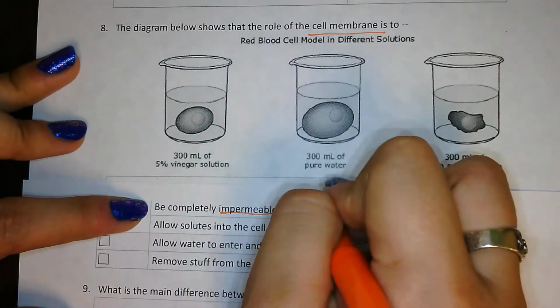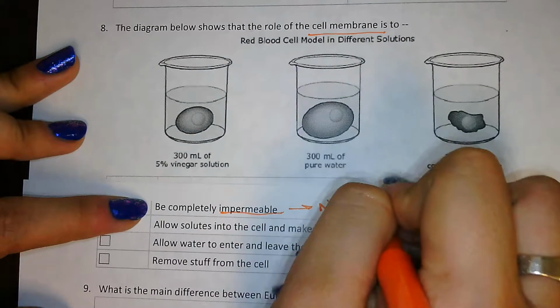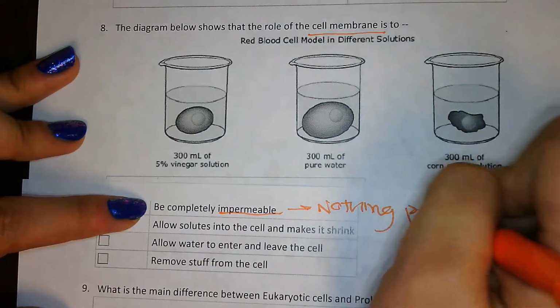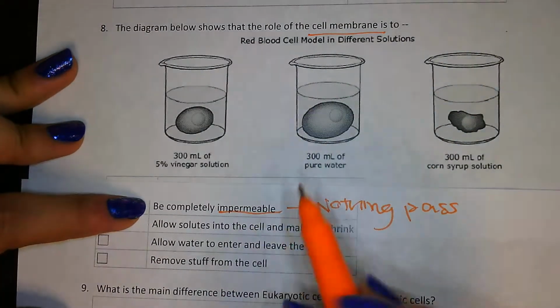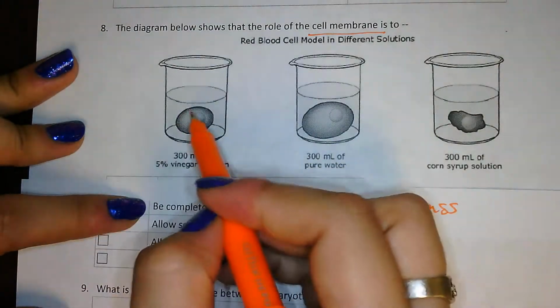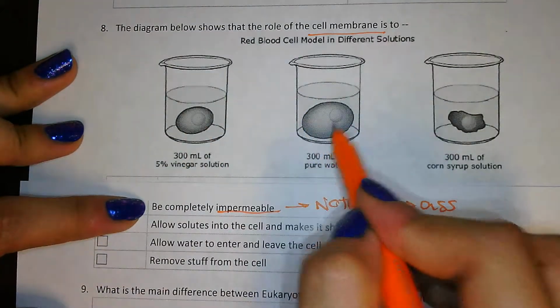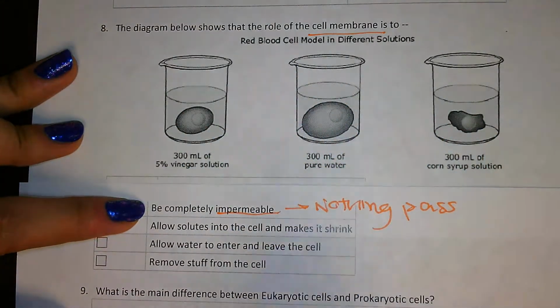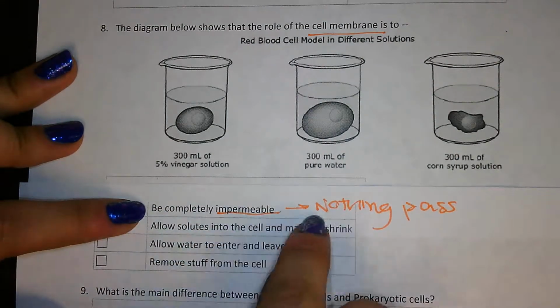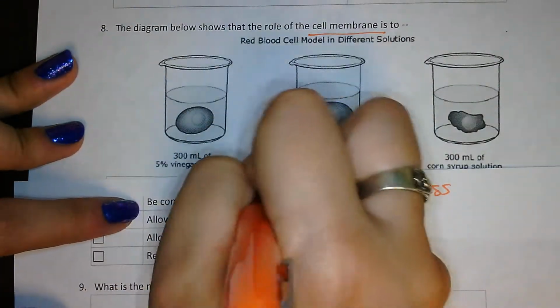Impermeable means that nothing can pass through. Nothing passes. You shall not pass. I know that this is wrong because my cells got big and they got small. So something must have been crossing. It is semi-permeable. So this is wrong.